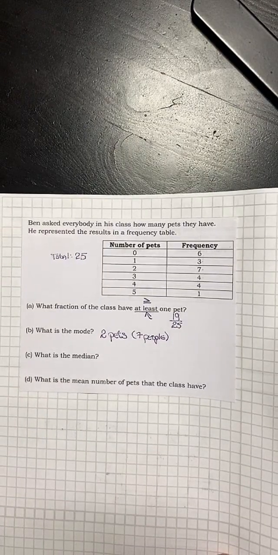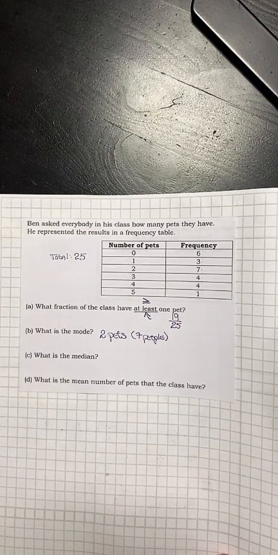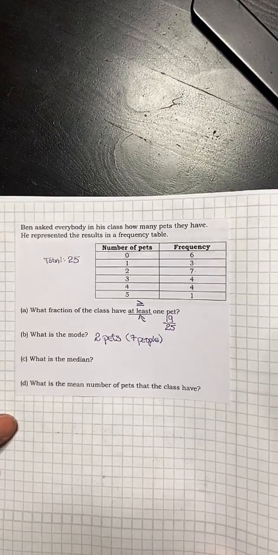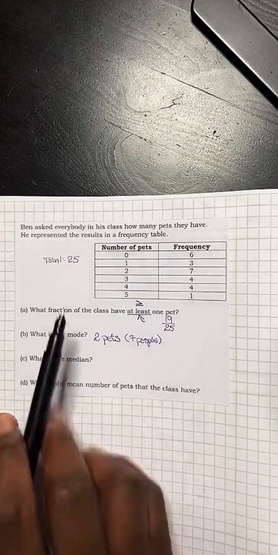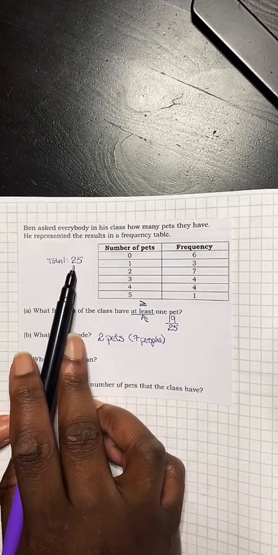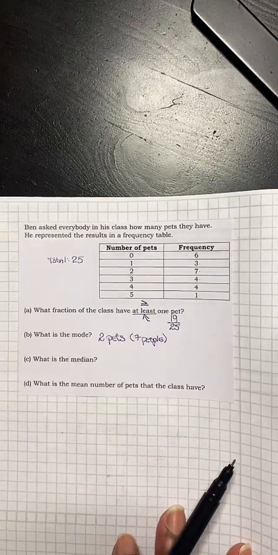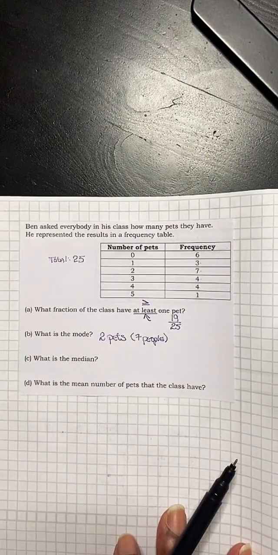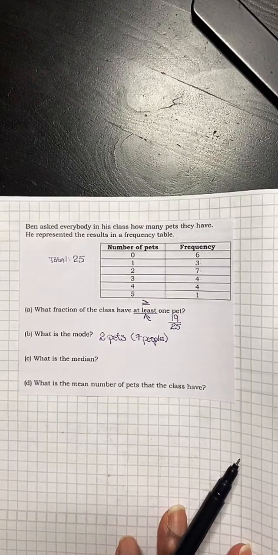All right. So what is my median? Okay. So again, we want to find the middle number. We know we have a total of 25. Let's take that 25 and divide it by 2.